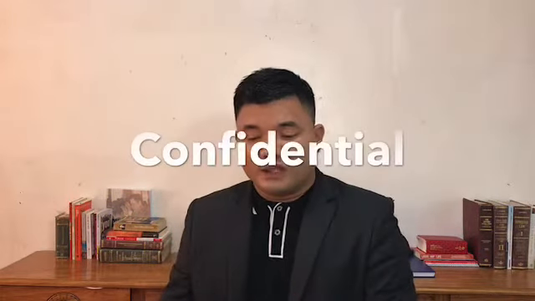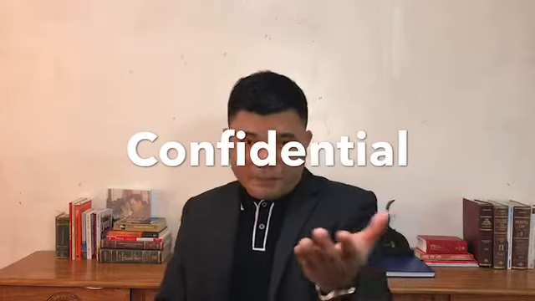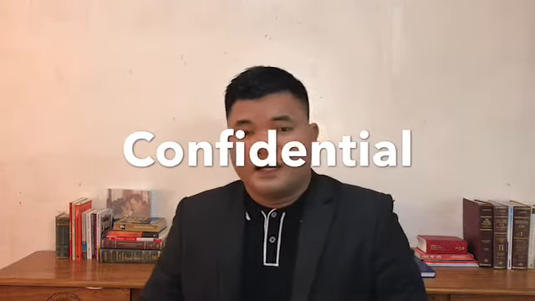So, of course, the revised rules of the Department of Education shall apply to the child abuse cases. And you have to remember that a complaint must contain full name and address of the complainant, full name and address and position of the respondent, a brief summary of relevant facts, evidence in support of the complaint, if any, and a certification of non-forum shopping. Tandaan din po natin, abuse shall be strictly confidential to protect the privacy of the victim and also of the respondent.